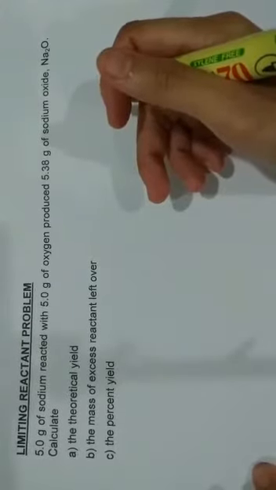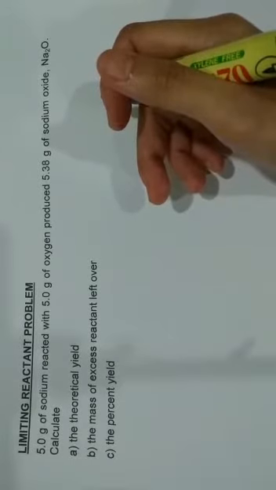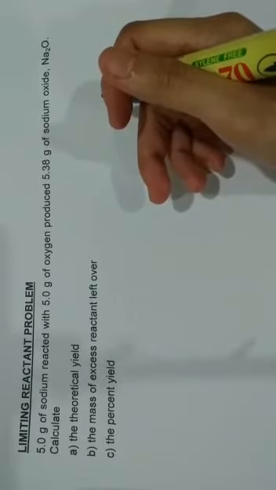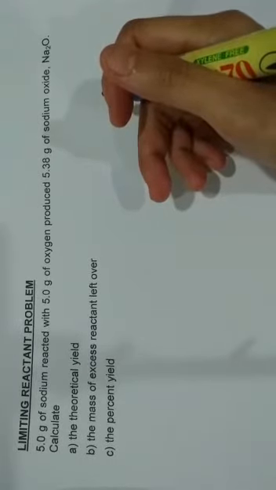Hi guys. Now I want to show you how to solve the limiting reactant problem. Let's say you are given the equation of 5 gram of sodium reacted with 5 gram of oxygen to produce 5.38 gram of sodium oxide. So you need to calculate the theoretical yield, the mass of excess reactant left over, and also the percent yield.